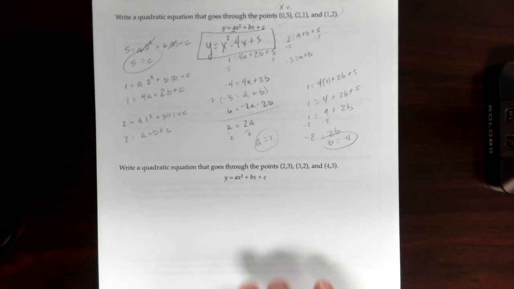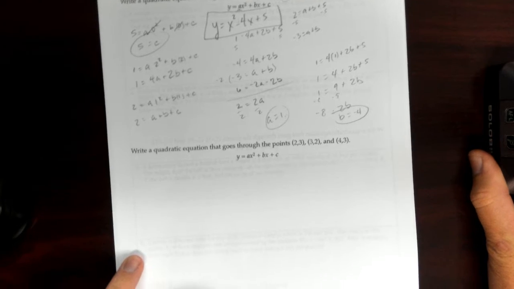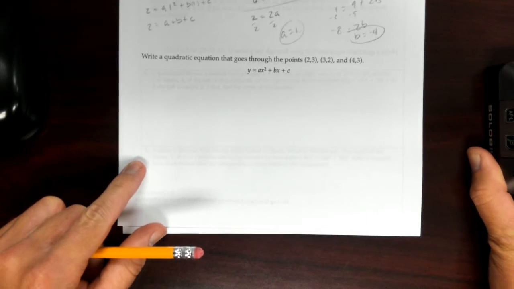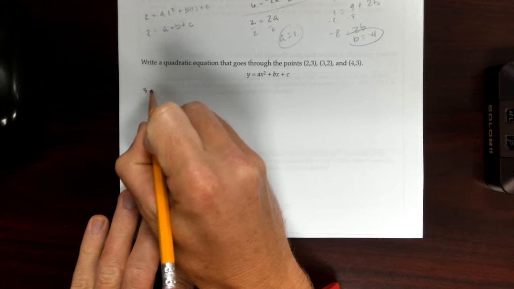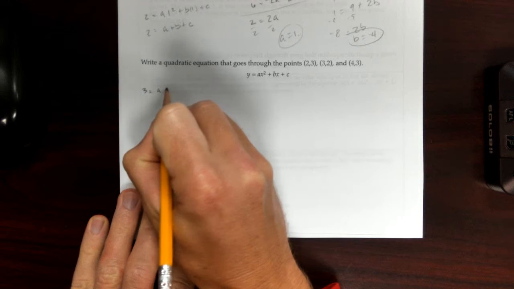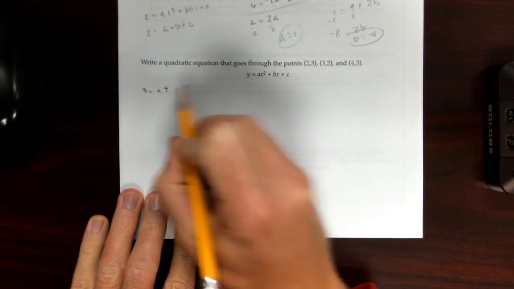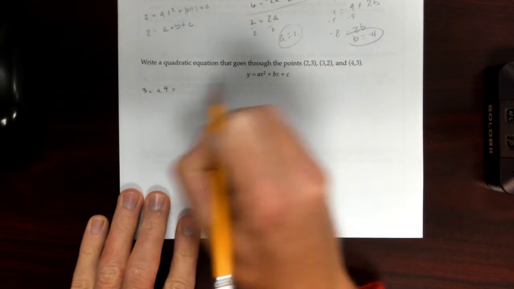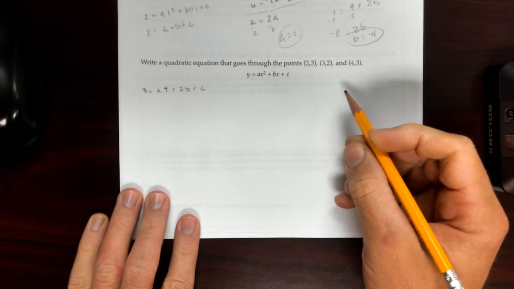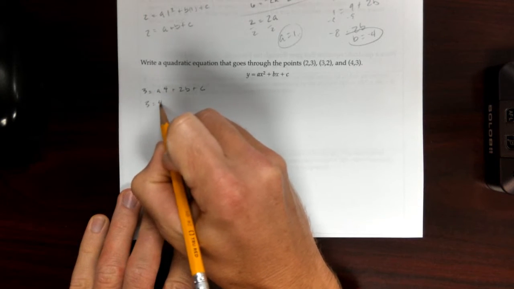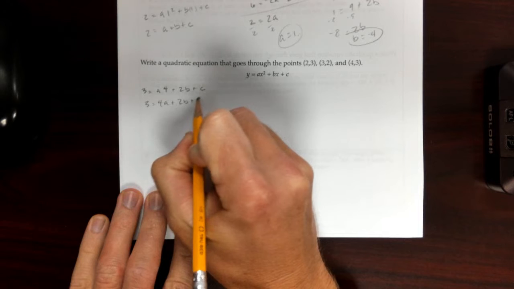Alright, moving on to the next one. Okay, again, we have 3 points. We're going to write our equations given those 3 points. So I'm going to plug in this. I've got 3 equals a times 4, because 2 squared, plus 2 times b, plus c. So 3 equals 4a plus 2b plus c.